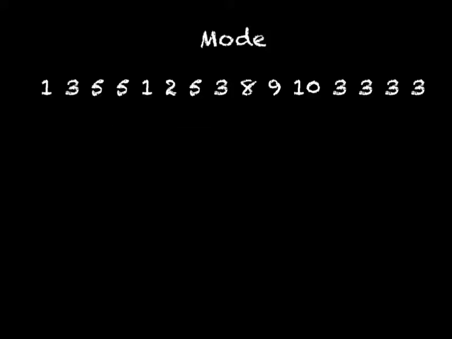This lesson will be about statistical measures. Statistical measures are ways that we can characterize groups of numbers or data to describe them as a set. So one of the statistical measures is called the mode, and the mode is just the most common number in the data set.